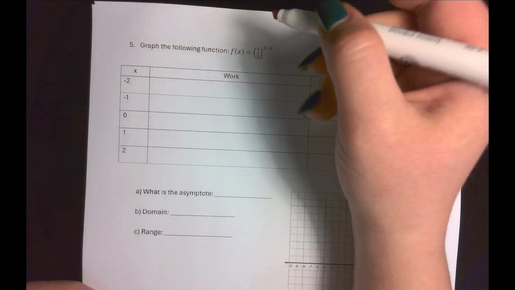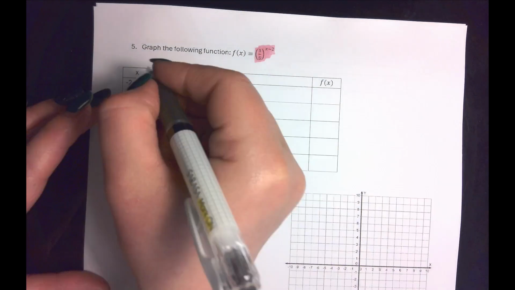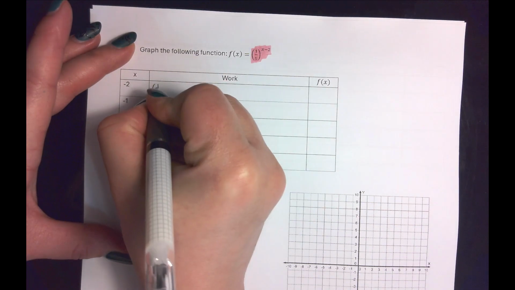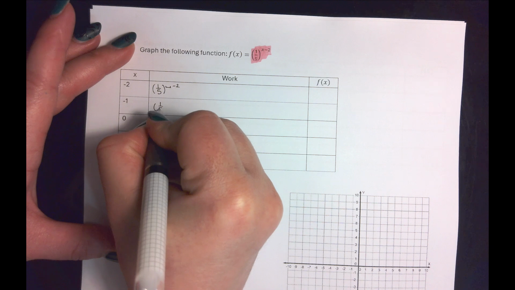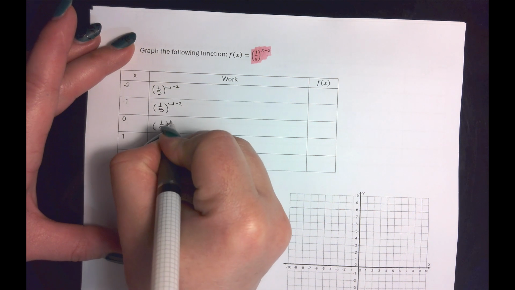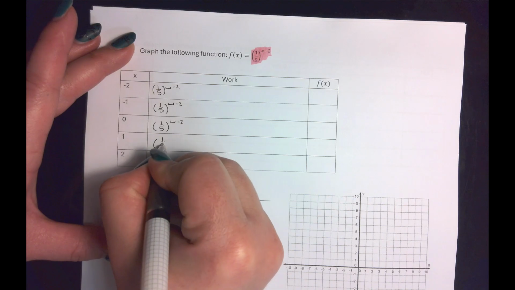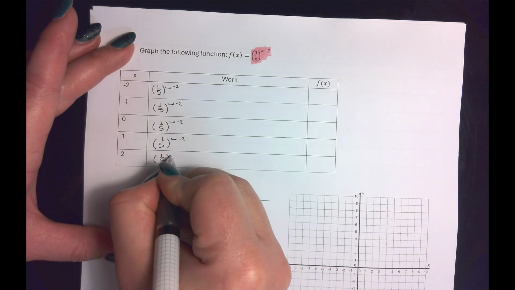that they give you. For us, it is 1/5 to the x minus 2 power, and I'm going to copy this down, and I'm going to create a little opening for my x value. So I'm just copying, nothing changes here.